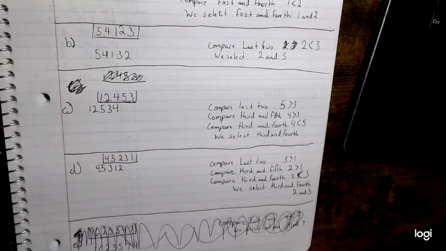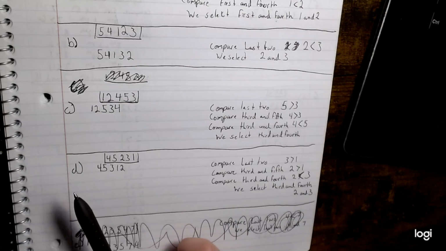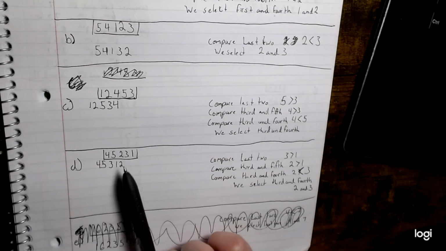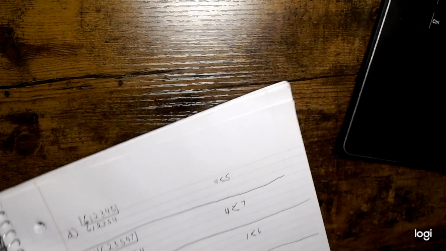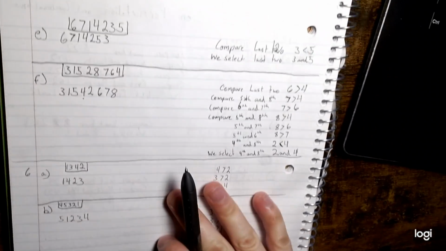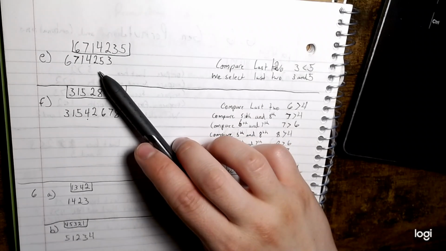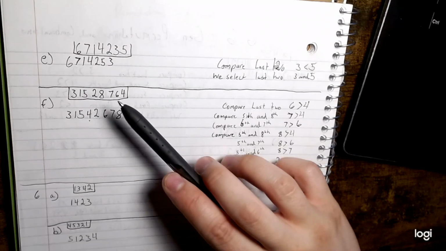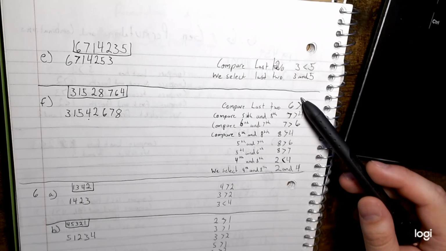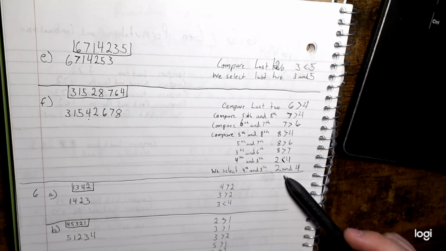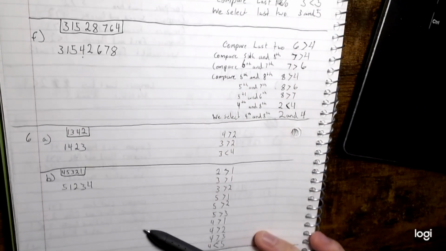I'll just show you guys my answer. So right here we're getting this number ordered. It would be like this. D, this is our initial number. This is our number we got. E, this is our initial number, and this is the number we came up with. This is our initial number. This is the number after we did the process. Quite a long process, but we got it. That completes question 5. Off to question 6.